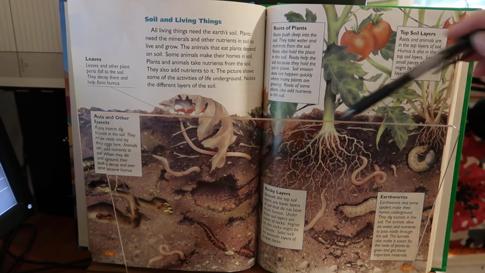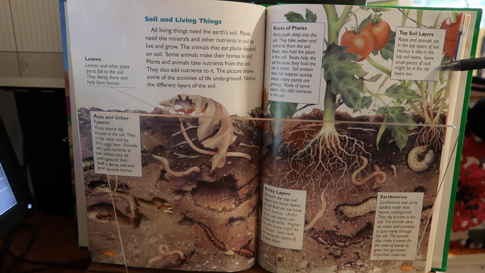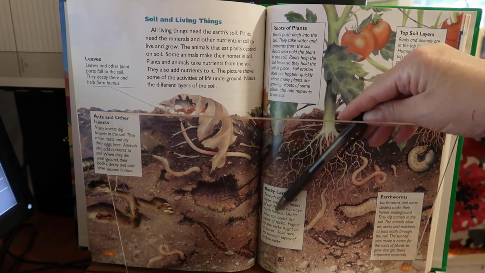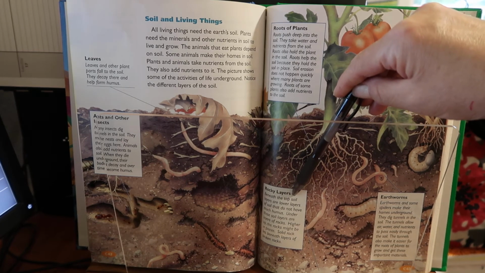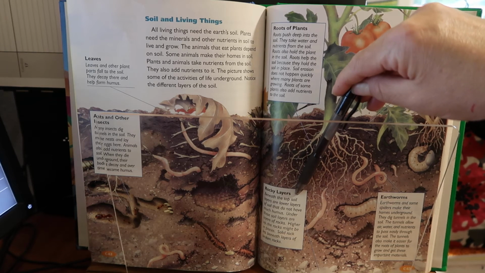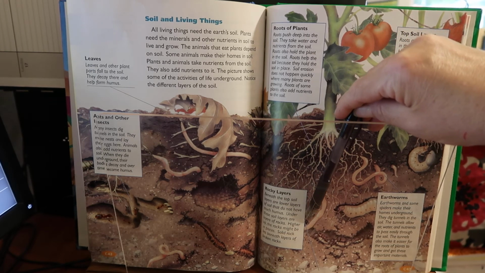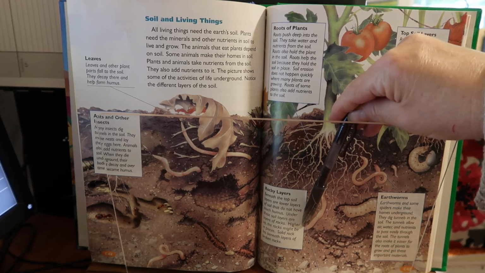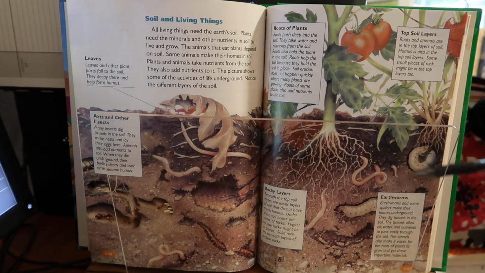Top soil layer, so the very top soil layer. Roots and animals are in the top layers of soil. Humus is also in the top soil layers. Some small pieces of rock might be in the top layers too. Down here in the rocky layers. Beneath the top soil layers are lower layers of soil that do not have much humus. Under these soil layers are layers of rock. Higher up, the rocks might be in pieces. Solid rock lies beneath layers of broken rock.